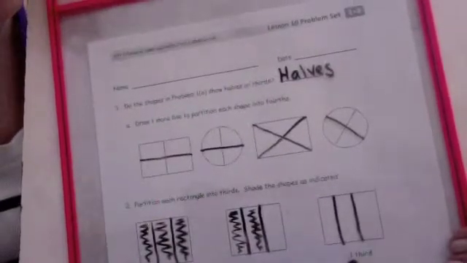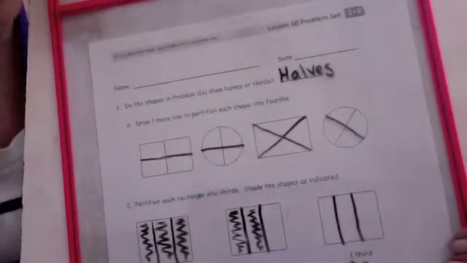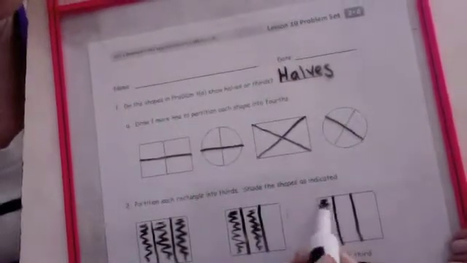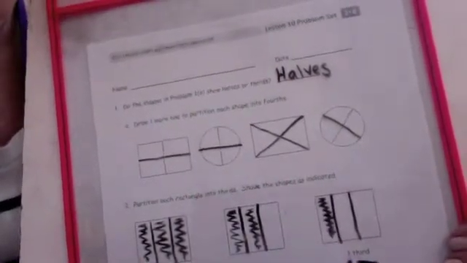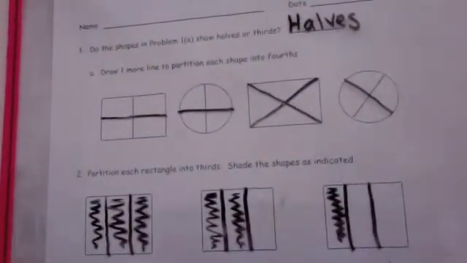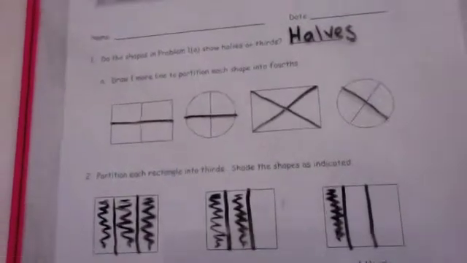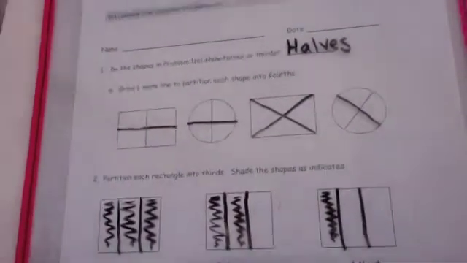And my third one here says you're just going to shade in 1/3. So here I only want to shade in 1 equal share. So here you have 3 different fractions. You've got 3/3 over here, you've got 2/3 in the middle, and you've got 1/3. Let's see what number 3 says.